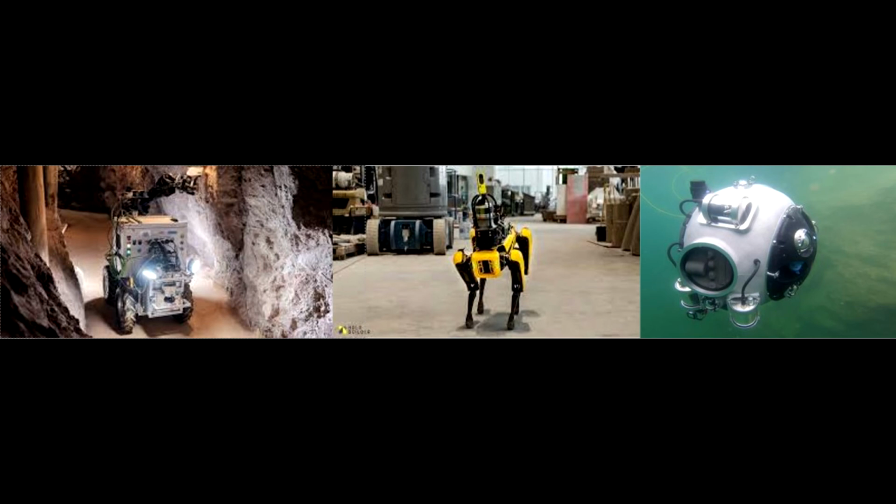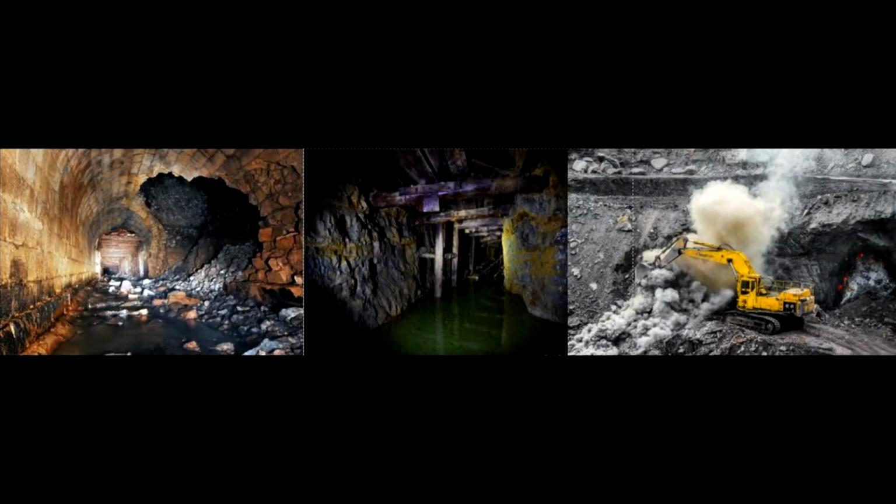Some benefits associated with drones and robots are that they can quickly cover large areas and they can be used for more than just void detection. They can go into areas where it's either unsafe or impossible for humans to reach.